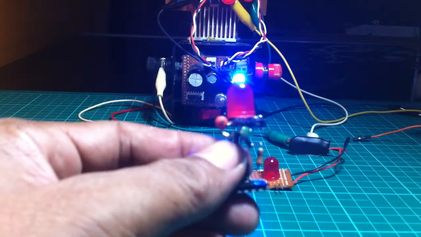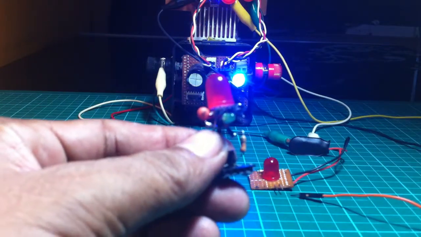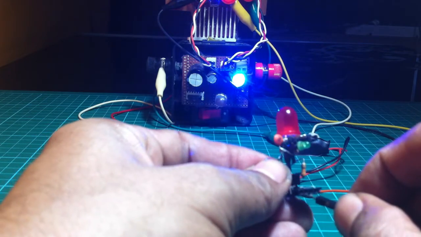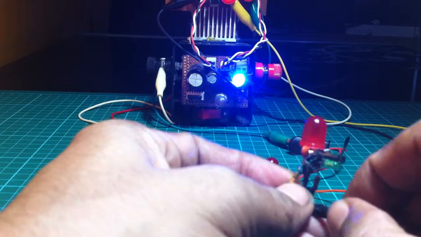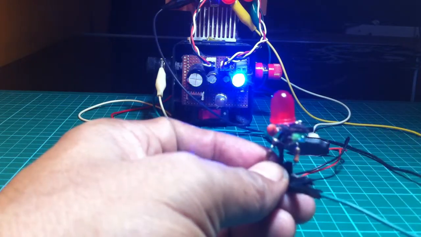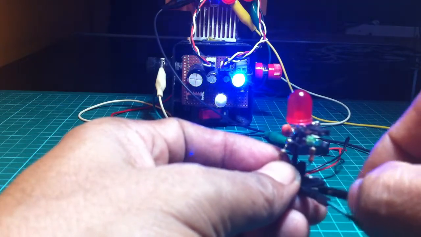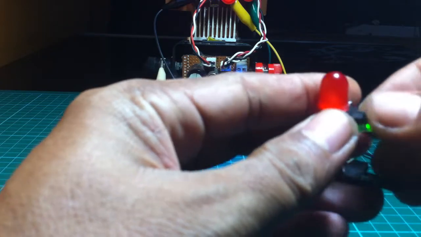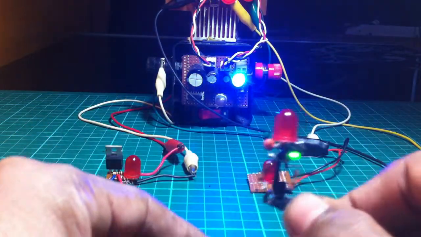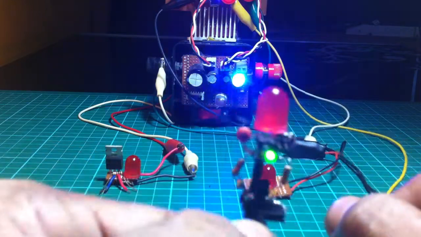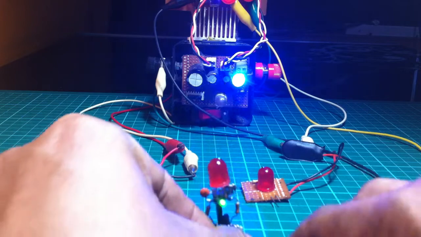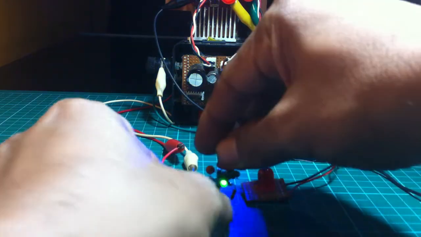So let us test. Power on. Plug in the supply. It is 9 volts. So we have now here, and it is capable of standing by itself.